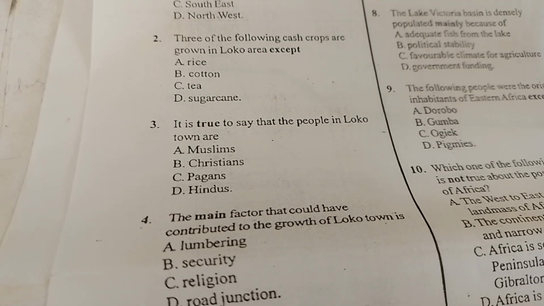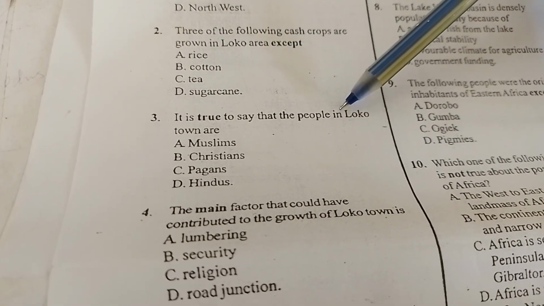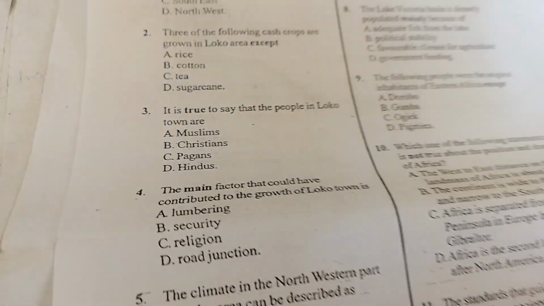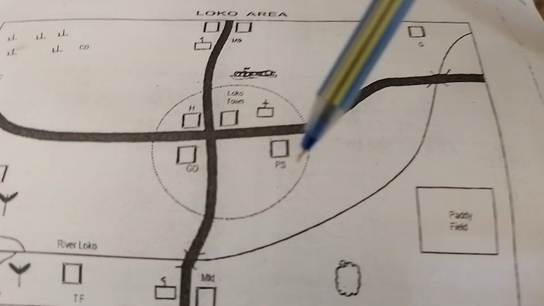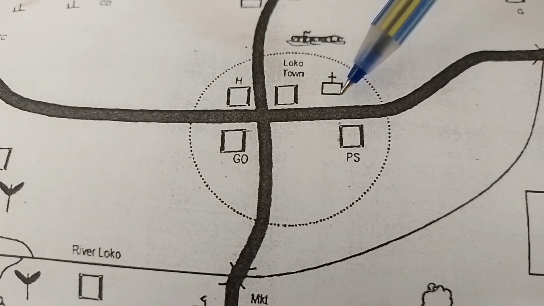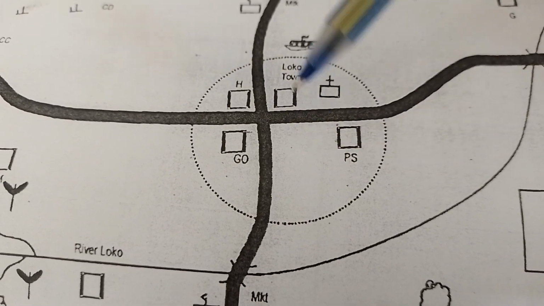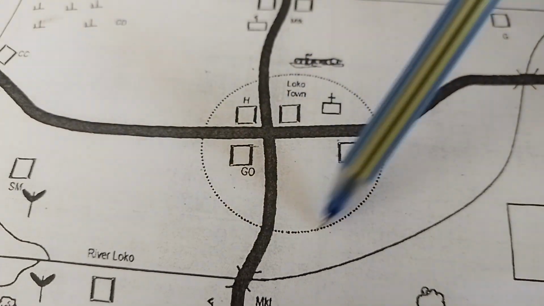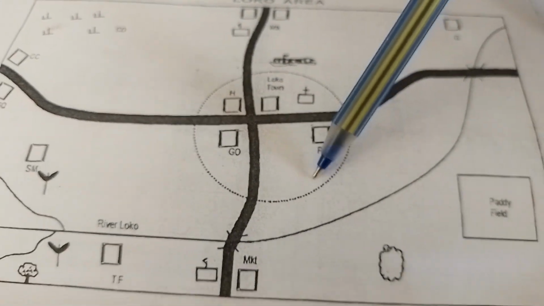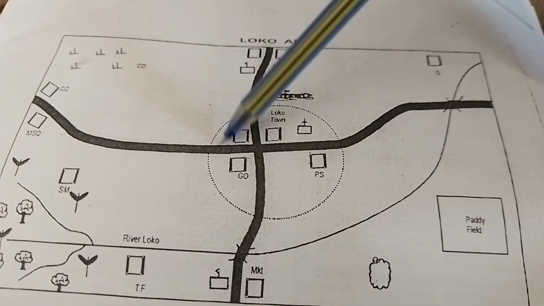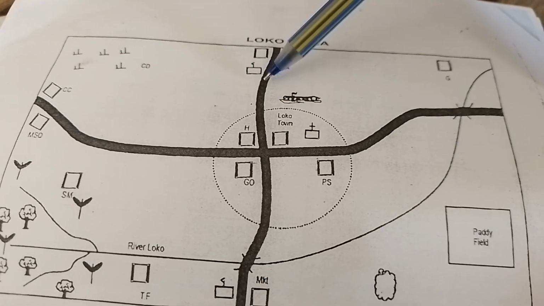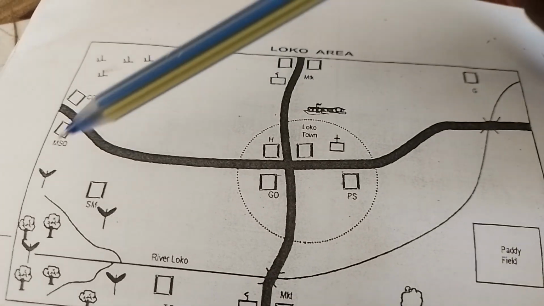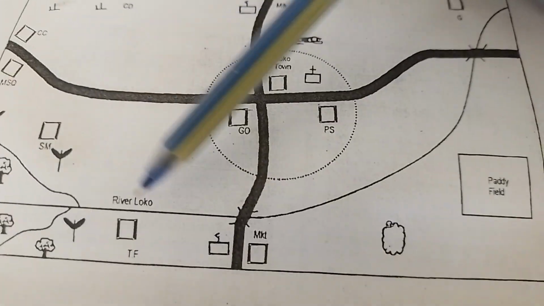The question number 3 is saying that it is true to say that the people in a local town are, in terms of a region, if you go through the map, in the town we have a church, the piers, police station, the development areas, the hostel, and so members in the church are Christians. But again, if they ask you members in the map, you can see we had a mosque somewhere here. This is a mosque. There is another one here, a mosque.